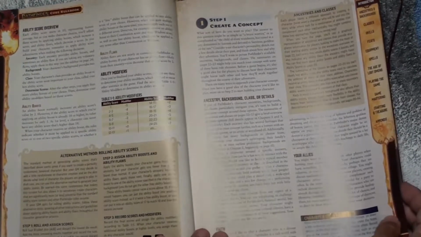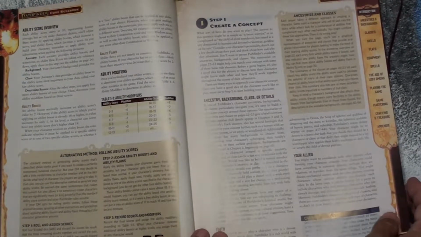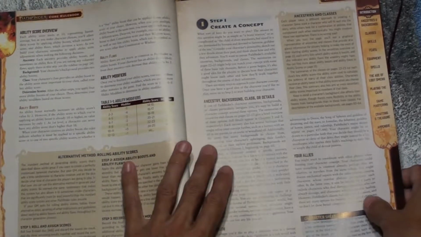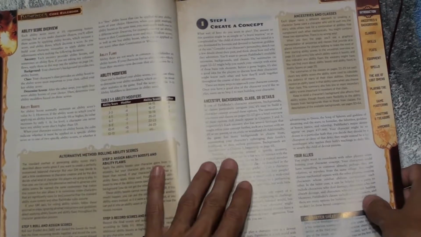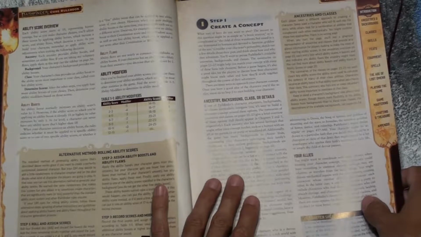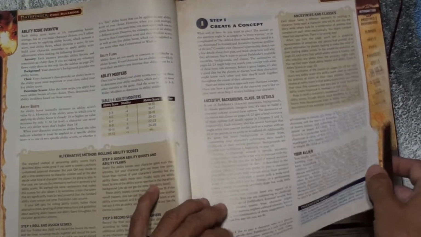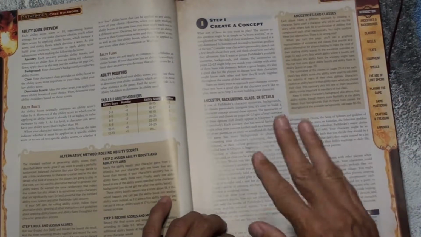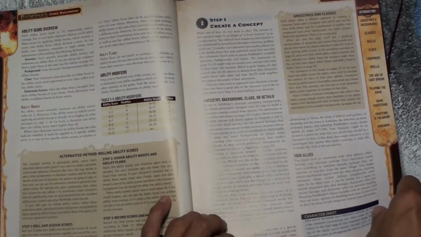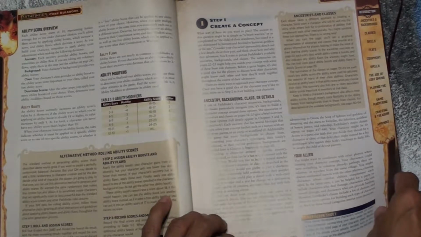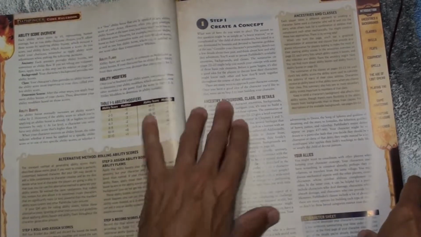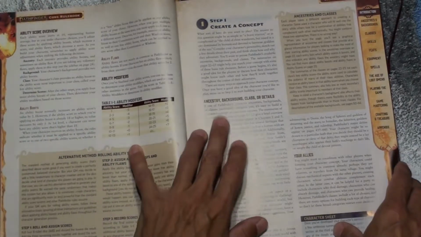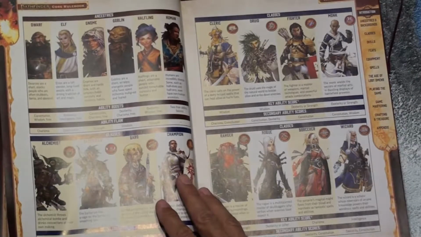So we're going to start off with step 1 right now. And for step 1, it's basically just pick your ancestry, your background, your class, and your details, like your history of where you came from. But I usually leave that till after, unless I've got an idea of what I want right away. Basically, we're going to pick an ancestry and a background.